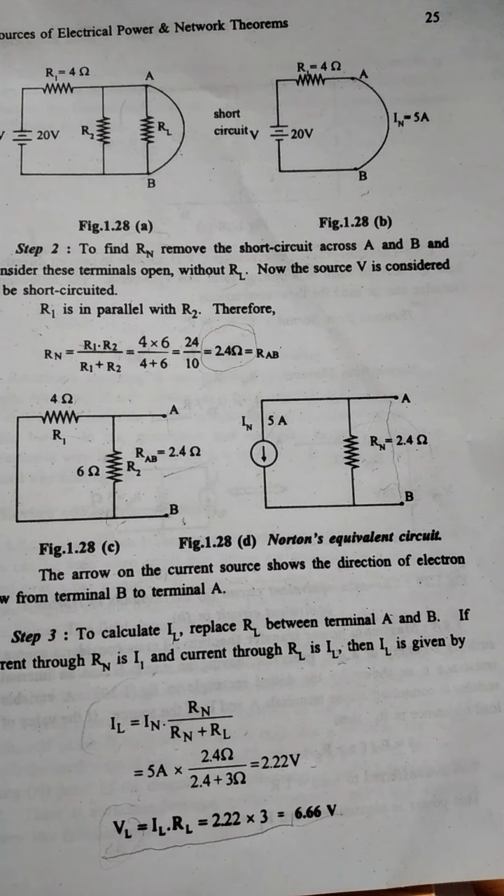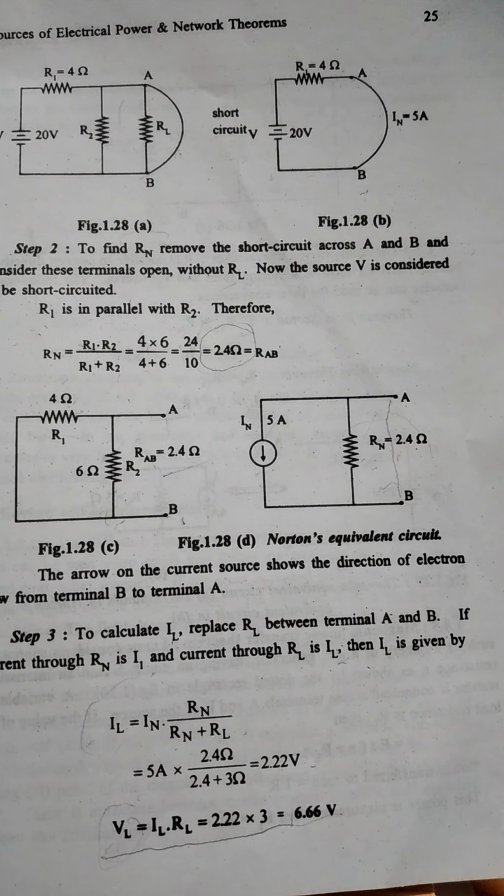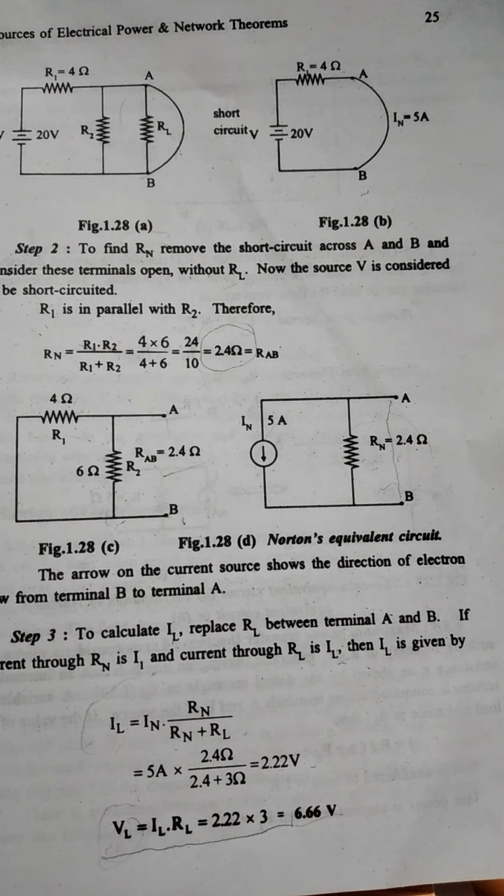We have to connect a current source in parallel with the resistance RN. IN is Norton's equivalent current, and RN is Norton's resistance. Okay, fine.